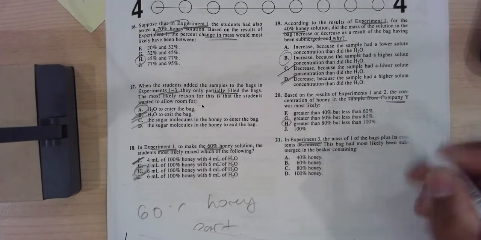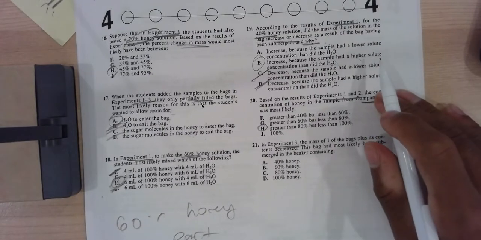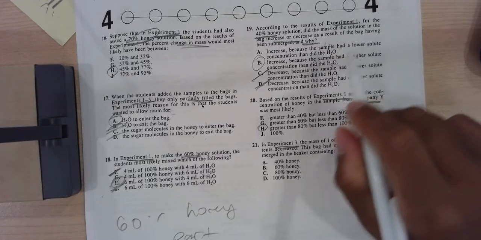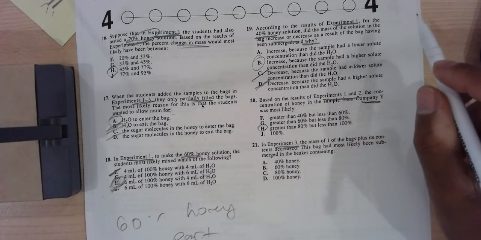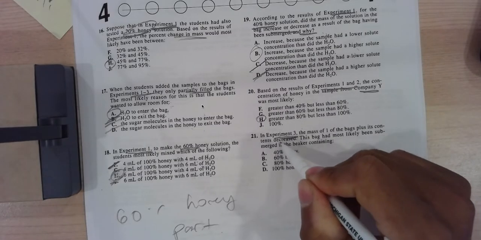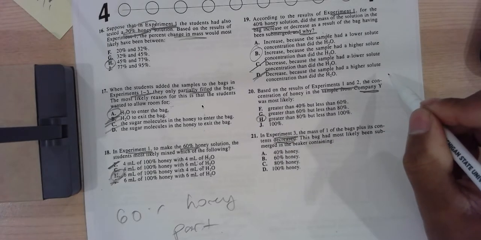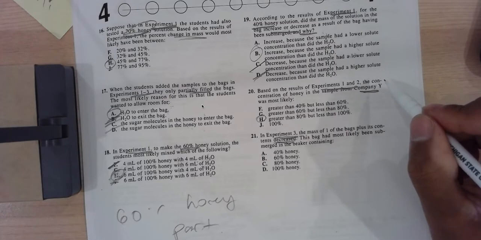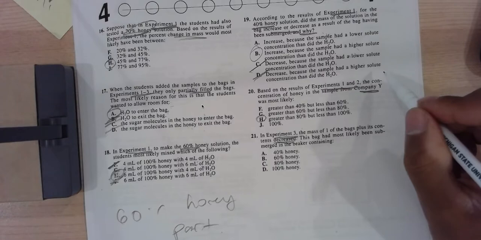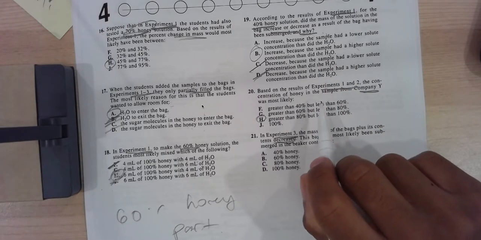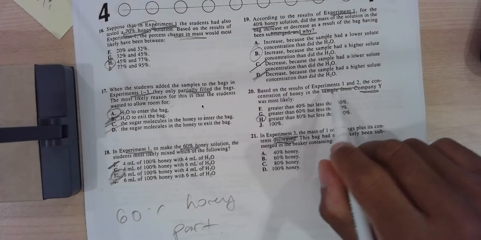In experiment 3, who wants to do this one? Sid, 21. All right, experiment 3. One of the bags decreased and then submerged. So you go to experiment 3. I got C. You got C. Why?